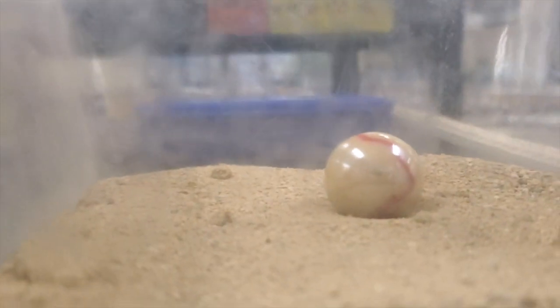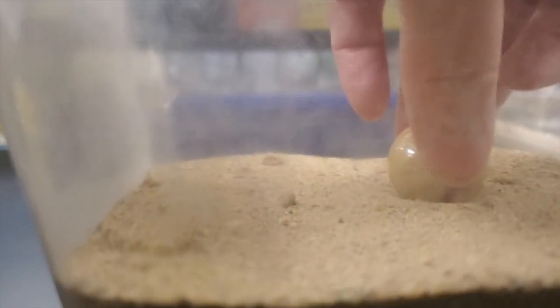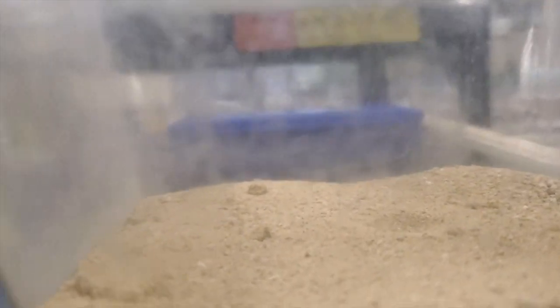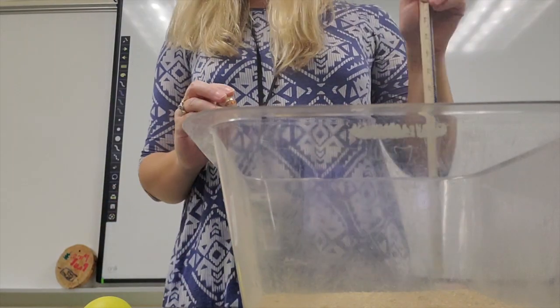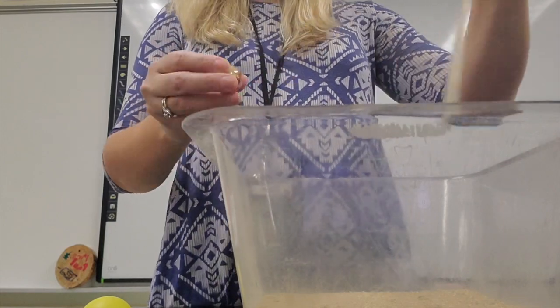So this is what the side angle looks like. And if I carefully pull up my marble, I see a very small little crater in the sand. Not too deep, pretty small. So now we're going to do it from our next height. So now we have 10 centimeters.